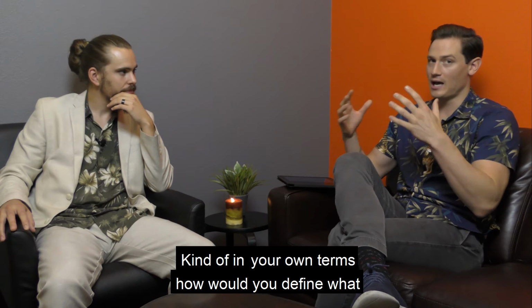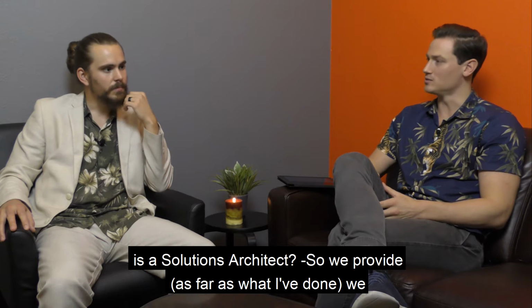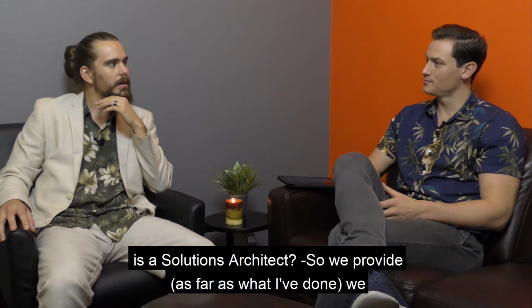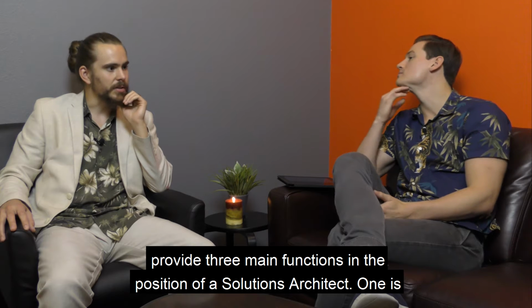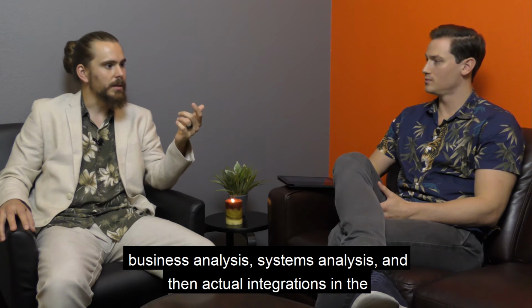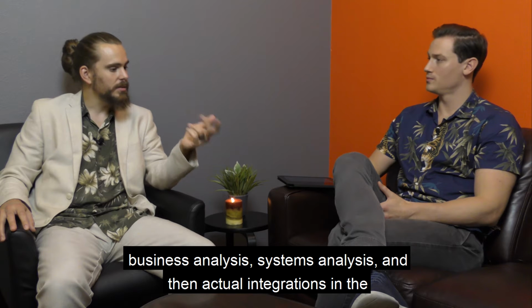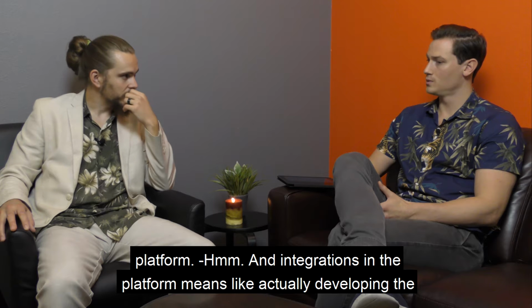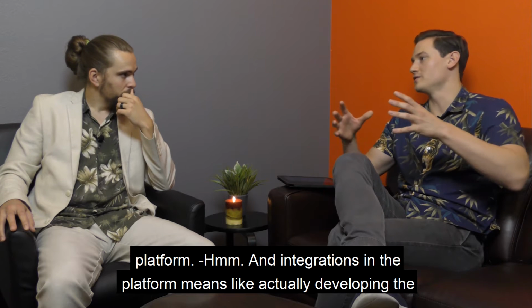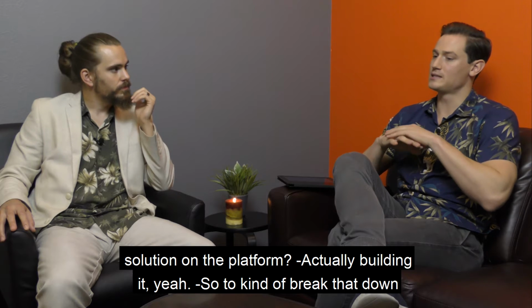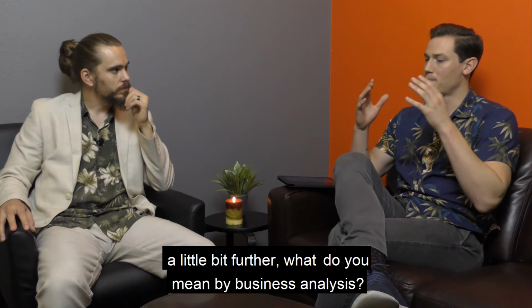Kind of in your own terms, how would you define what a solutions architect is? So as far as what I've done, we provide three main functions in the position of a solutions architect. One is business analysis, systems analysis, and then actual integrations in the platform. Integrations in the platform meaning actually developing the solution on the platform, actually building it. Yeah.